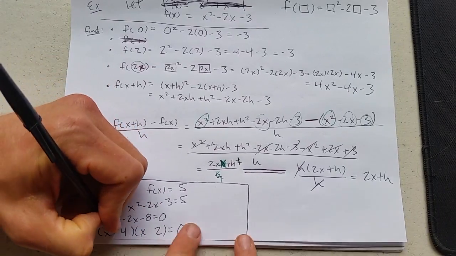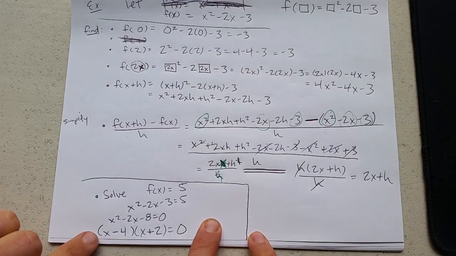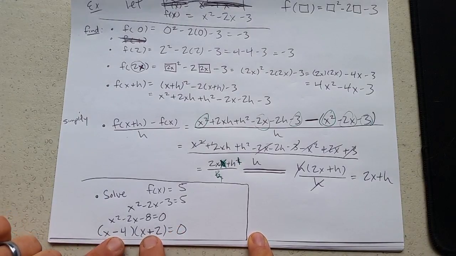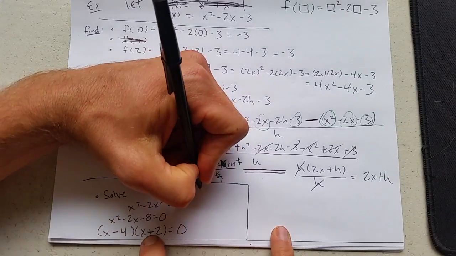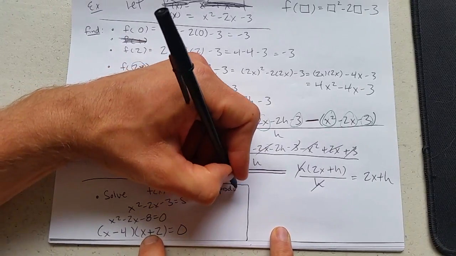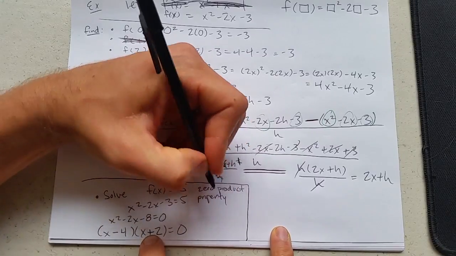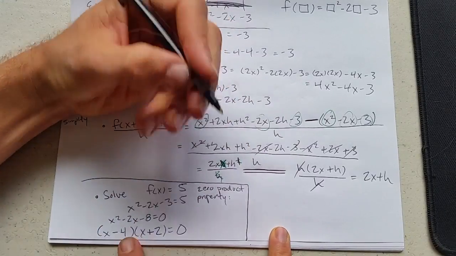I need my minus 2, so the 4 is negative, 2 is positive. Now we are going to have the zero product property. Two expressions multiply to make 0, which means either one could be 0. So this is the zero product property, and I'll go over this more carefully in quadratics.